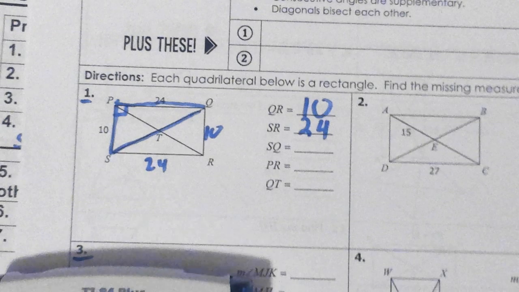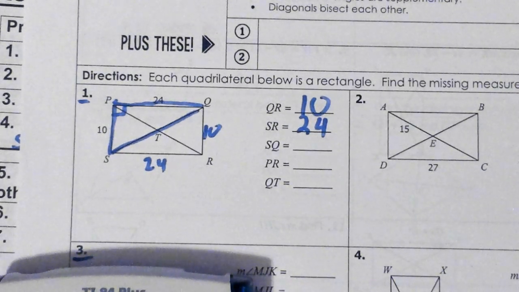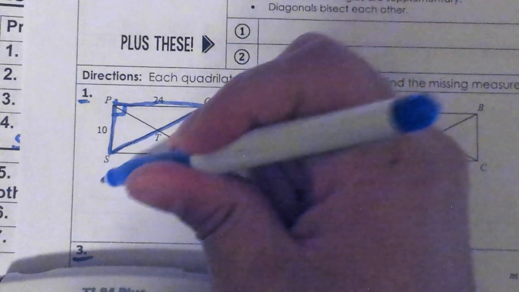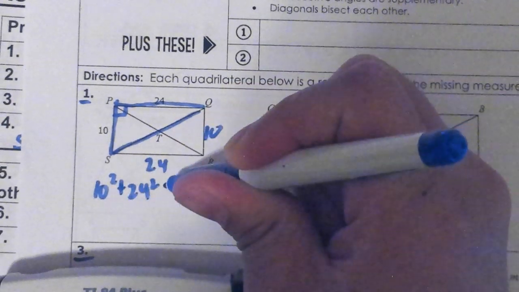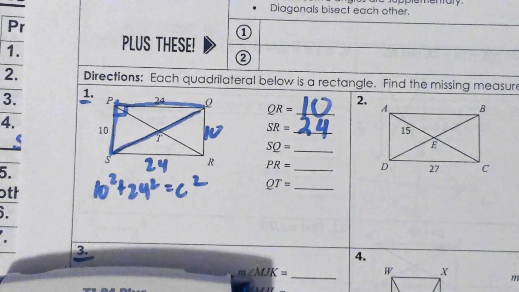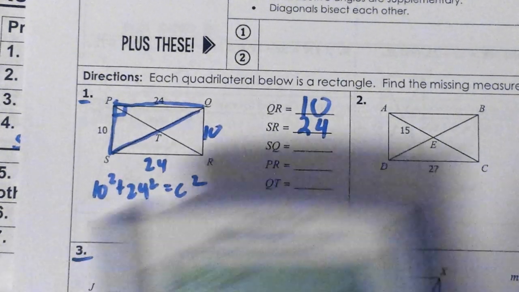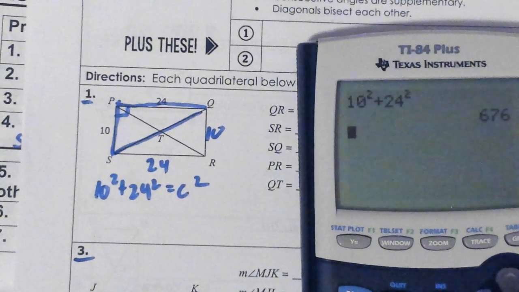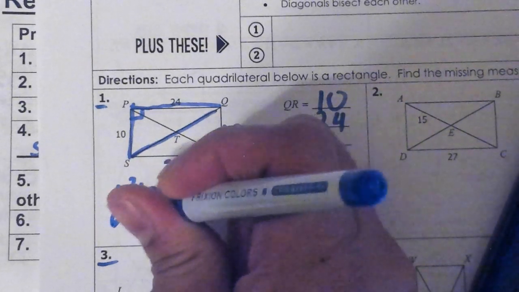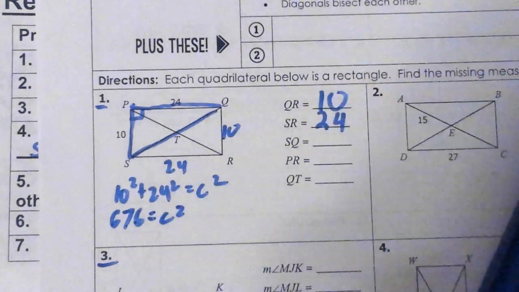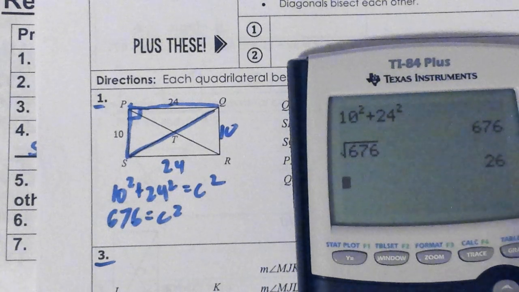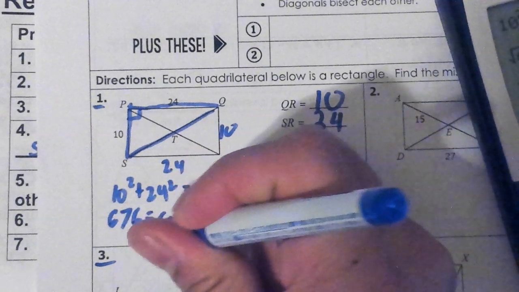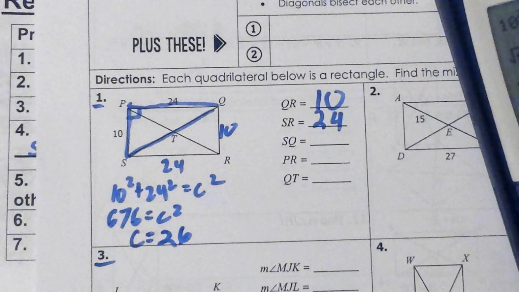Using the Pythagorean theorem, we have 10 squared plus 24 squared equals c squared. 10 squared plus 24 squared gets me 676 equals c squared, and the square root of that number, c equals 26.